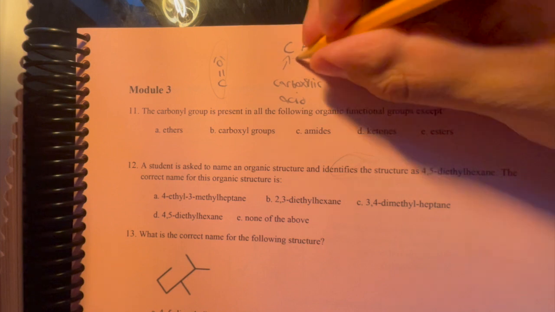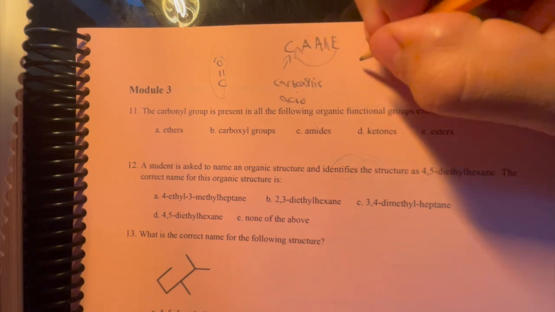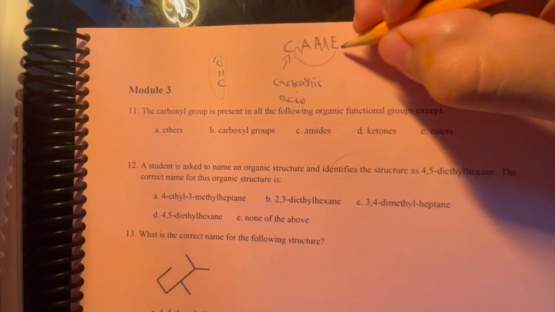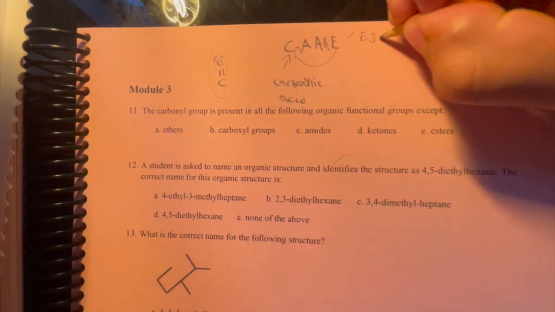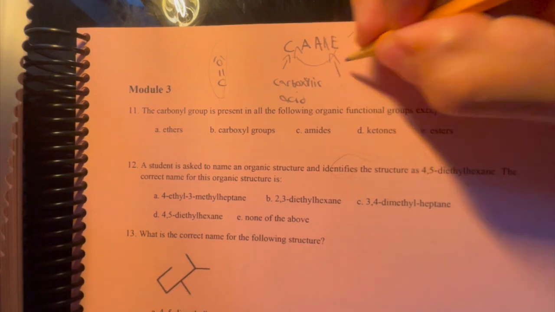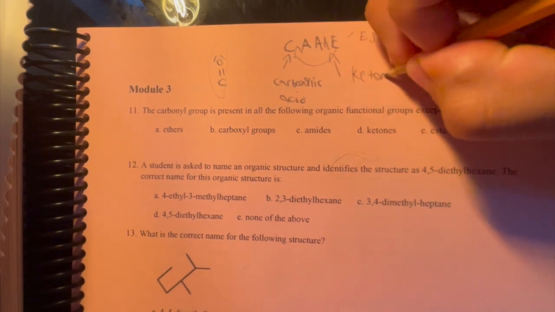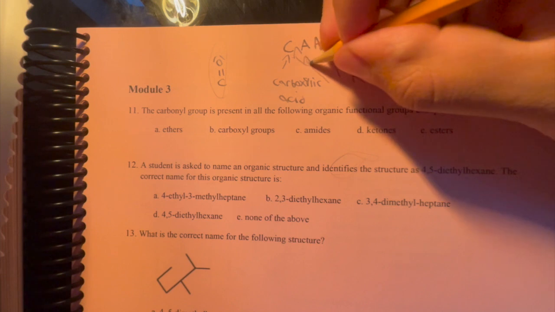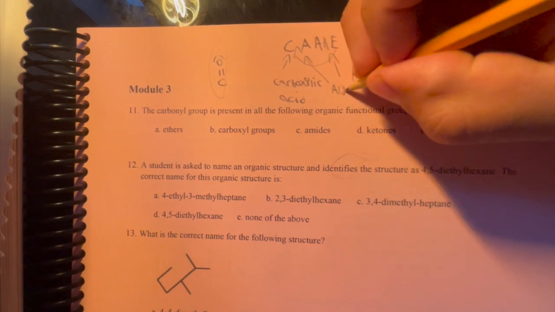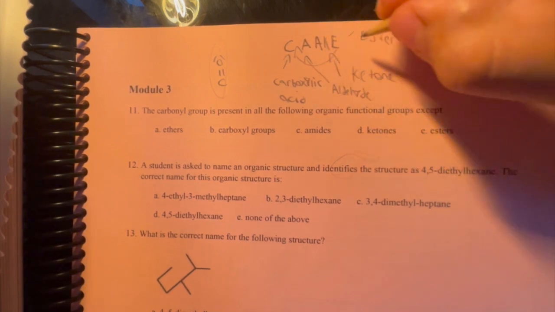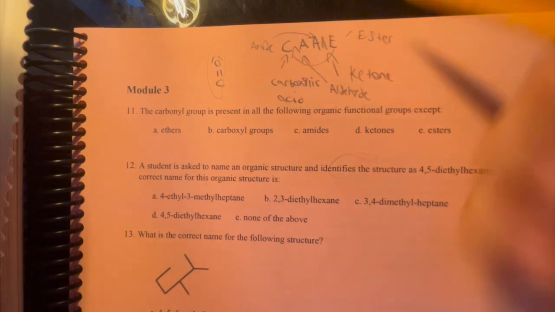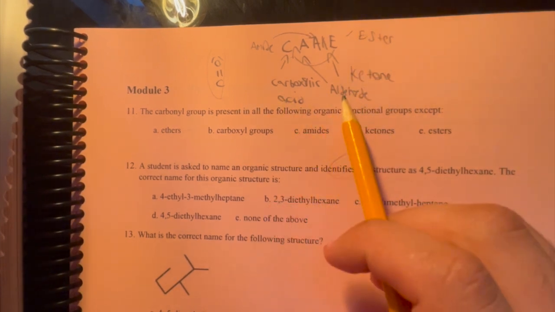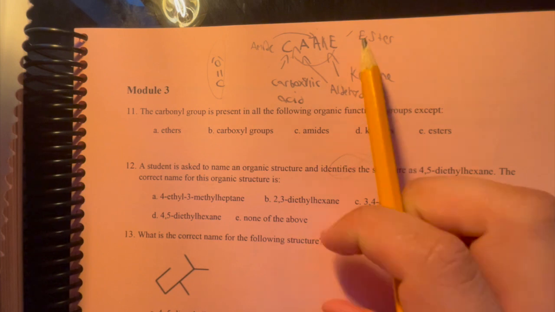And then this ester is supposed to go here, but I mean, it's cake, right? But yes, this E is an ester, this K is a ketone, this A is an aldehyde, and then this other A is an amide. Okay, so we have carboxylic acid, aldehyde, amide, ketone, and ester.